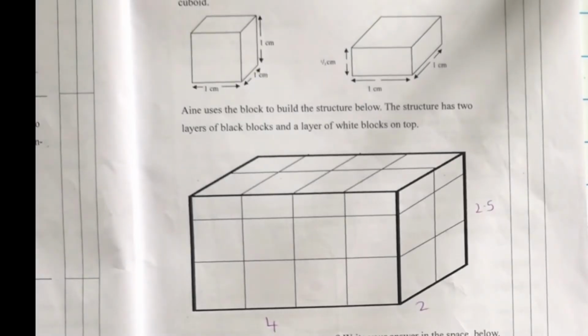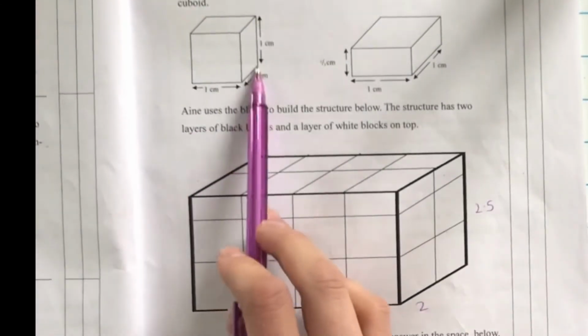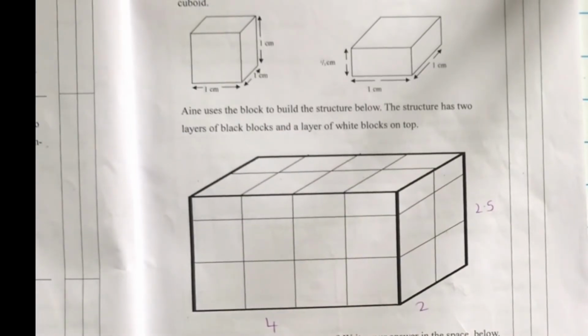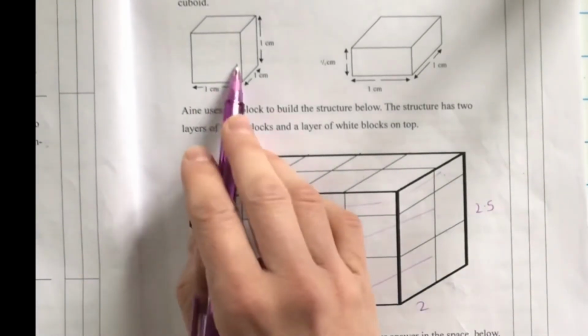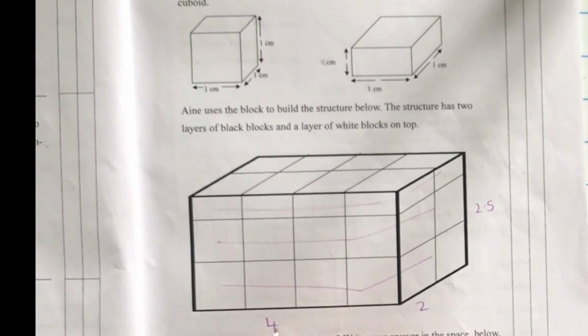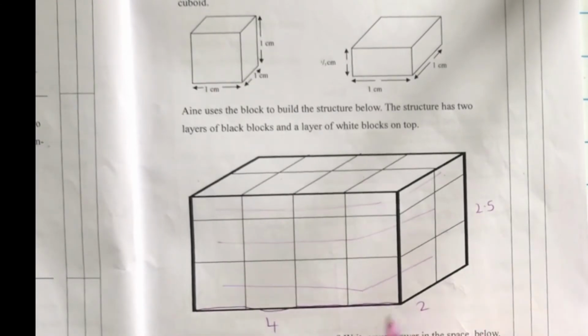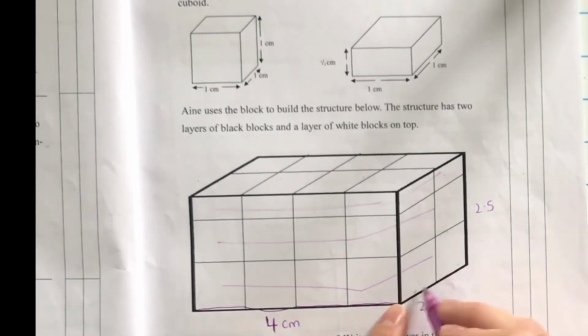So on question 46, we've got some blocks. It shows you the size of them and the length of the different measurements. So Anne uses the blocks to build the structure below. It has 2 layers of black blocks and a layer of white on top. So this is your black here, and then this is your white. From this you know that the black blocks, these little bits here, measure 1 centimetre. So that's 1, 2, 3, 4. That's how I've been able to work out the length of that part, 4 centimetres. These 2 are also black, so that's 1, 2 centimetres.